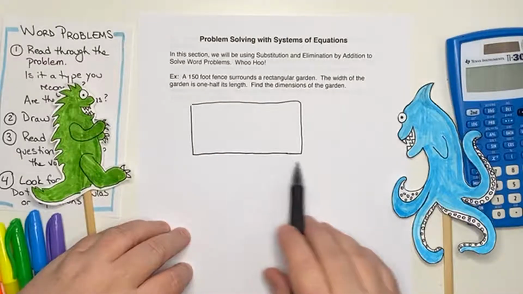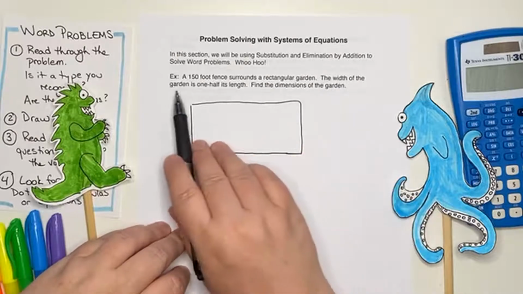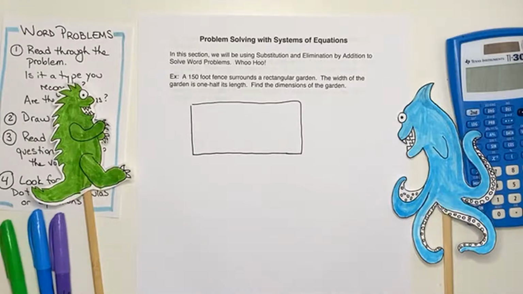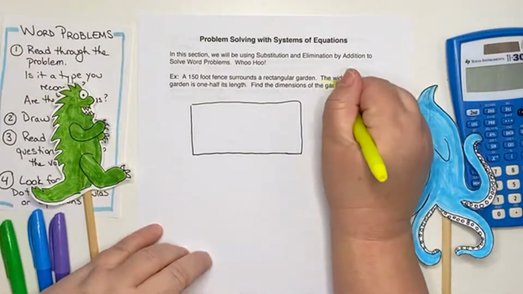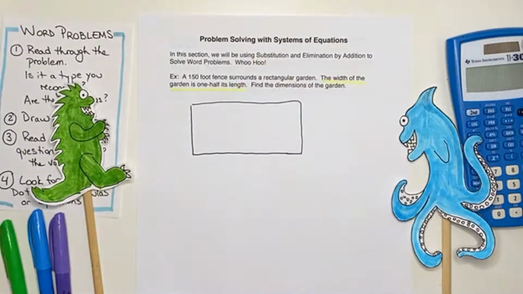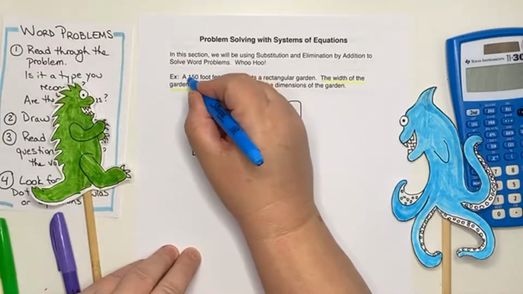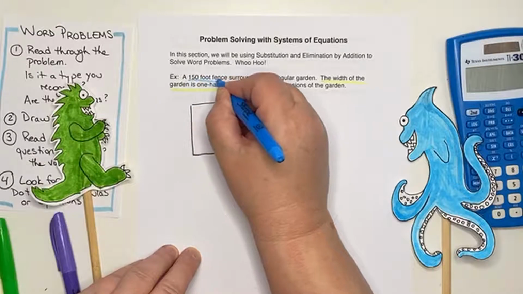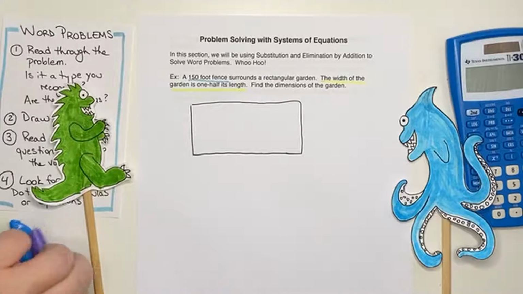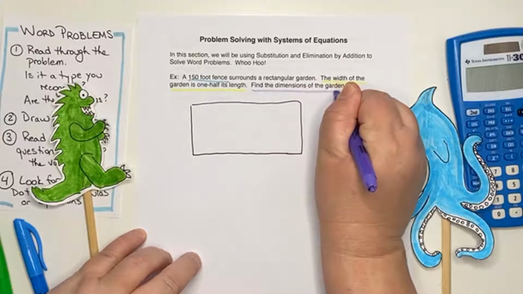So I've got a rectangular garden, and let's see, the width of the garden is 1/2 its length. That's an interesting line there. I think I'm going to underline that in yellow. The width of the garden is 1/2 of the length. There we go. That's telling me something interesting that I'm not quite ready for yet. I see another number. I'm looking for the numbers. 150-foot fence. Okay. And then lastly, right here at the end, find the dimensions of the garden.